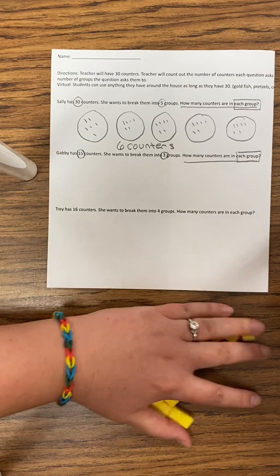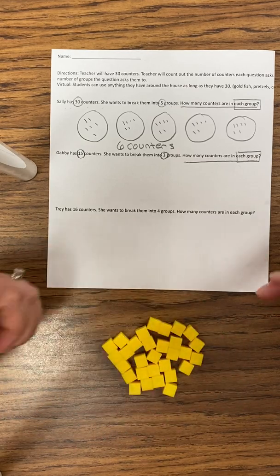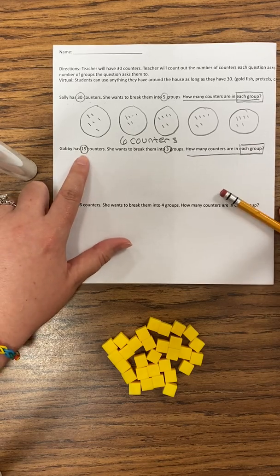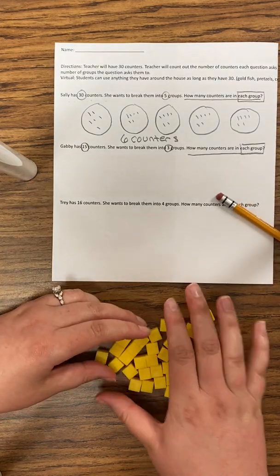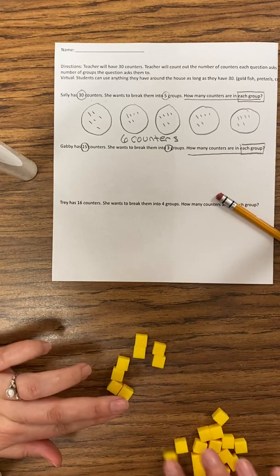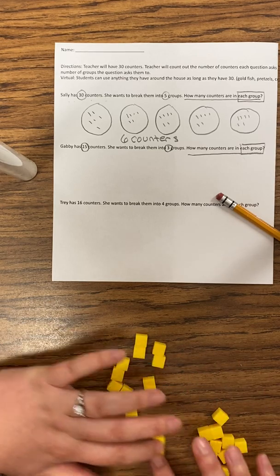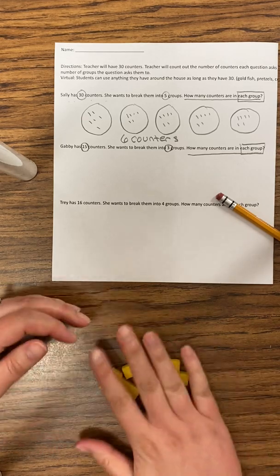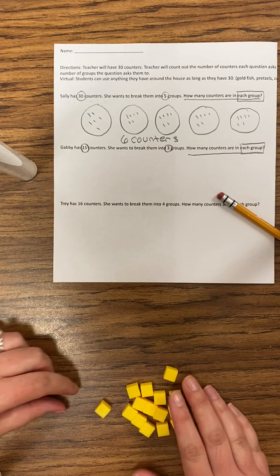Make sure you're practicing that skill with every math problem that you're doing, boys and girls. Now, this says that we need 15, so I'm going to make sure that I have 15 instead of 30 this time. 2, 4, 6, 8, 10, 12, 14, 15. There we go. I have 15, and break them into 3 groups.